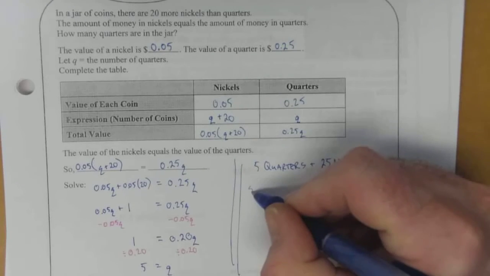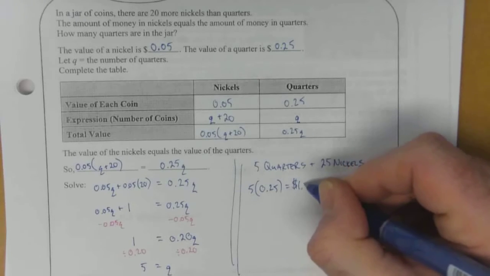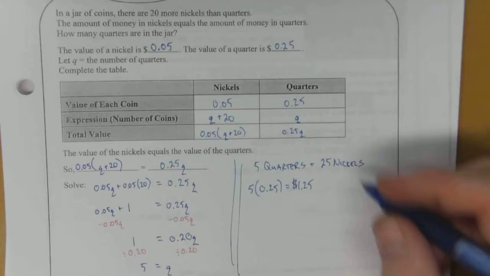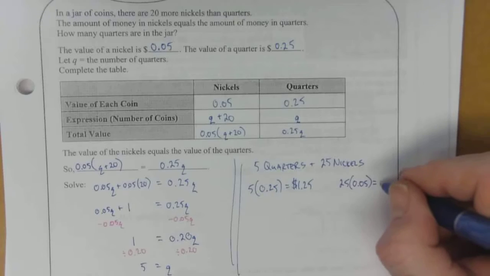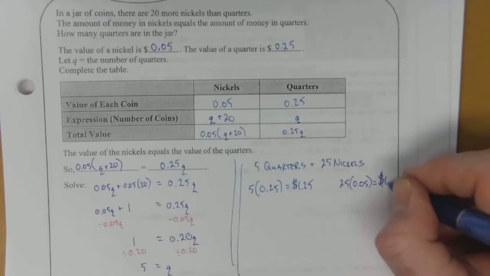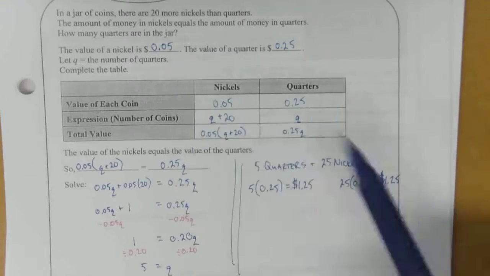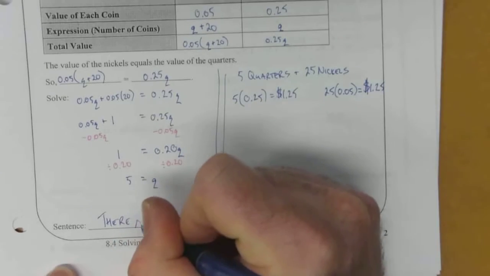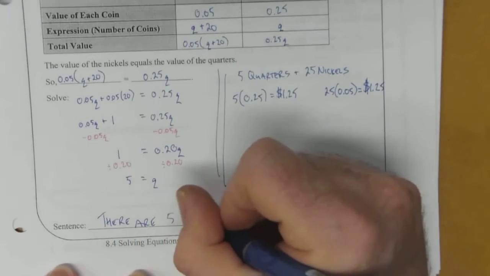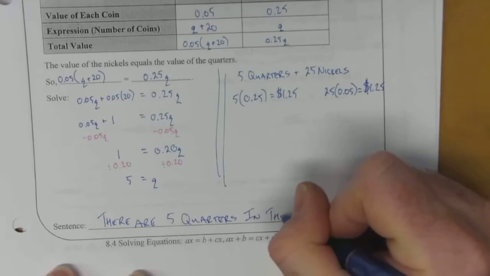5 quarters times 0.25 is equal to $1.25. And 25 nickels is also equal to $1.25. So we've confirmed that those match, so we're good. So the question was, how many quarters are in the jar? So there are 5 quarters in the jar.